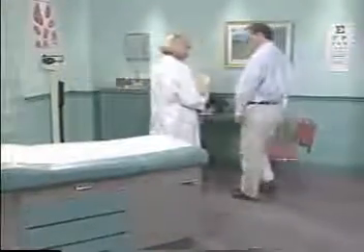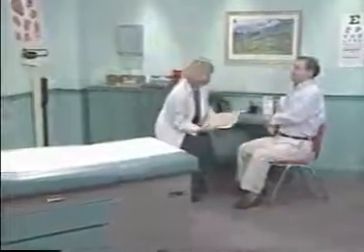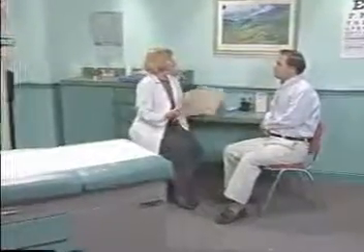Start your assessment by taking a detailed health history to obtain subjective data. The information you gather during the interview will provide insight into the patient's actual or potential health problems and guide your physical assessment. To make the patient feel comfortable and respected, begin with open-ended questions. What brings you into the office today?